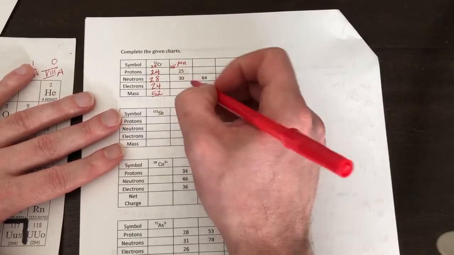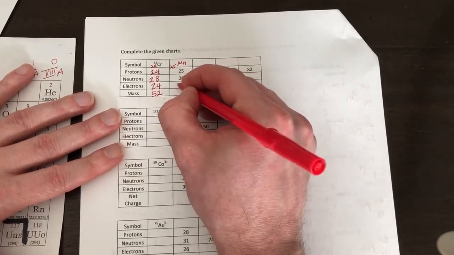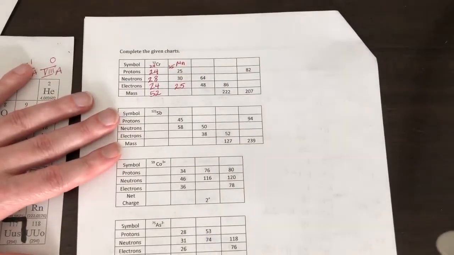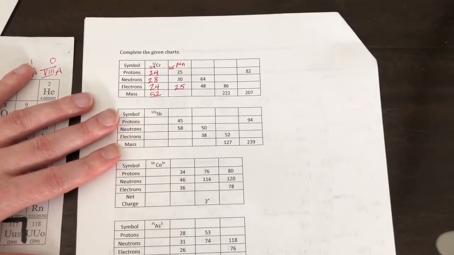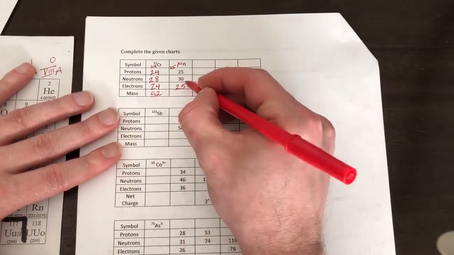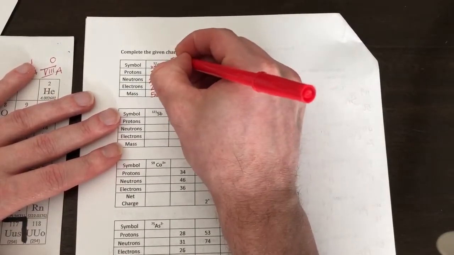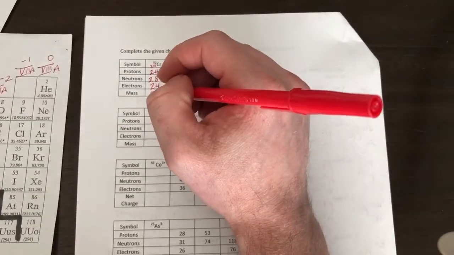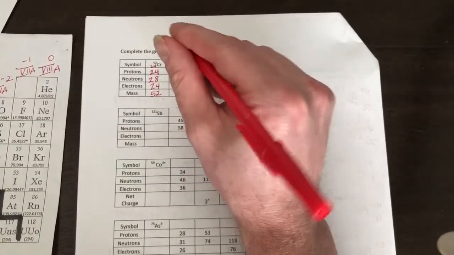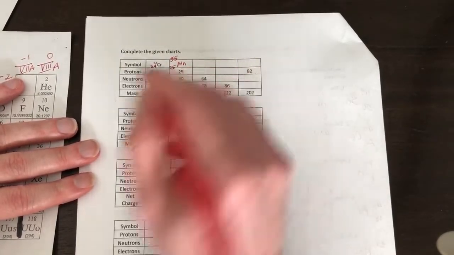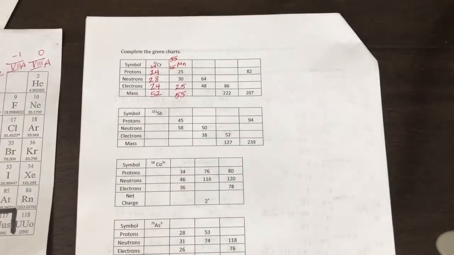Atomic number is 25, so protons are going to be equal to electrons. Now, here's the thing with the mass. If you're not given the mass, you have to do the protons plus the neutrons. So it should be 55. It might not match up to what's on the periodic table, so don't freak out whenever you see that. So your mass is going to be 55. Okay, it could be an isotope we're looking at.